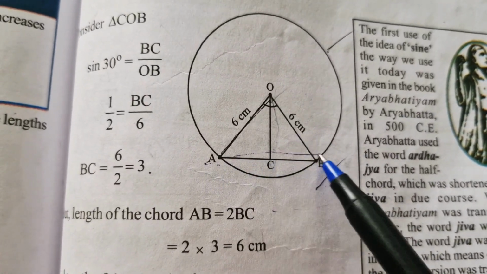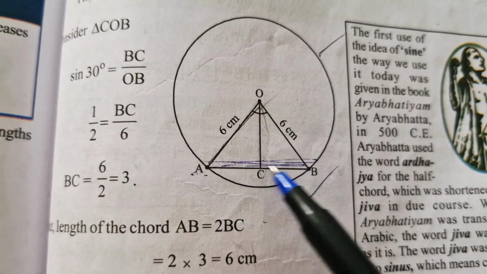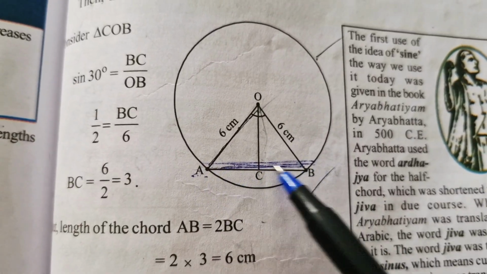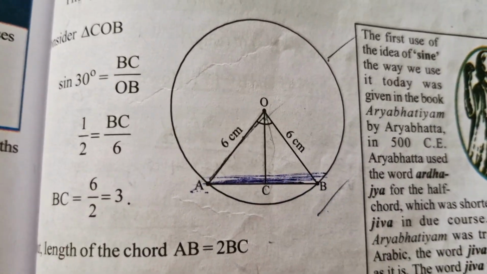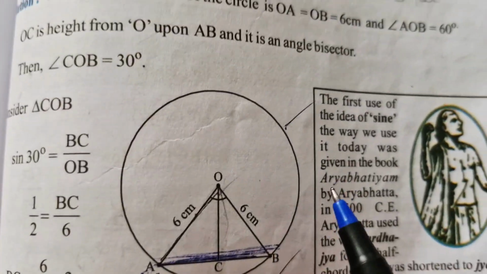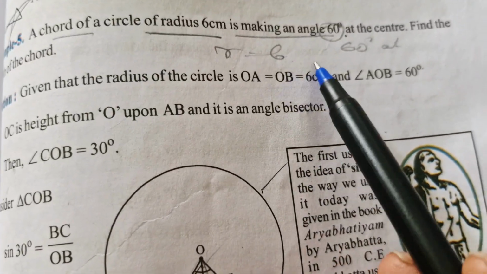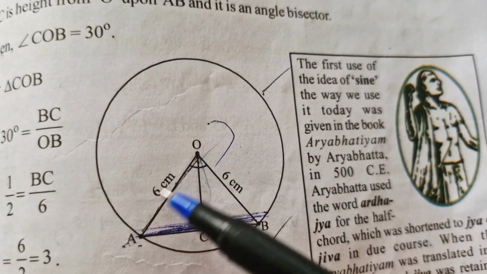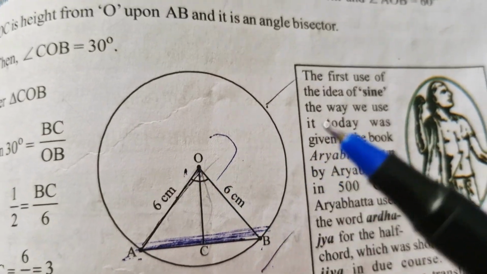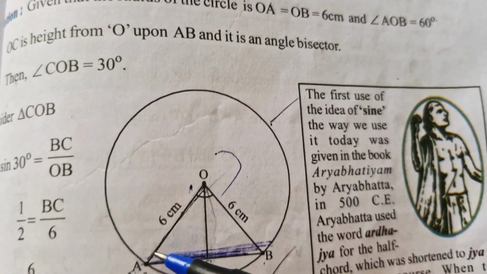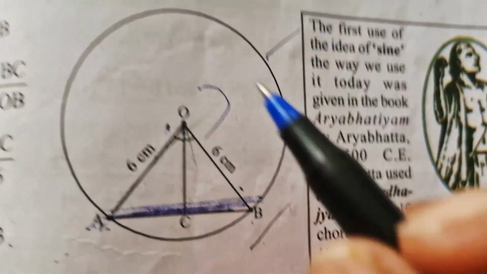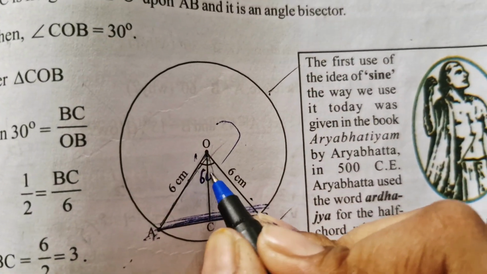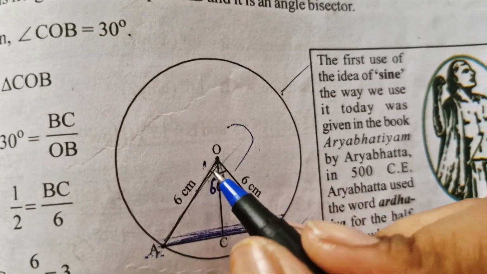This is the chord. Over here, they're asking us to find the length of this one. They have given that OA is equal to OB is equal to 6 centimeters, and angle OAB is 60 degrees. Let me mention here 60 degrees.